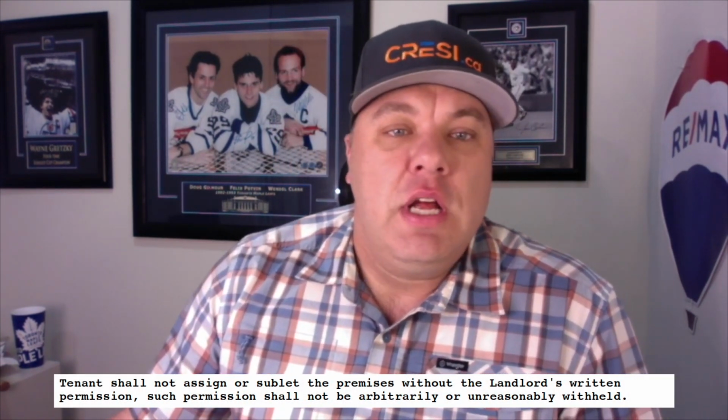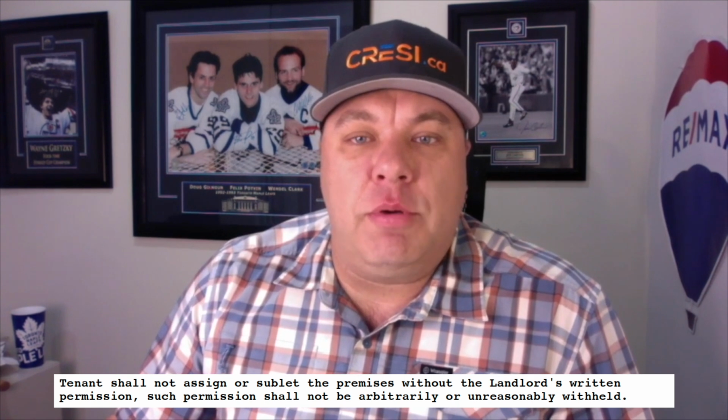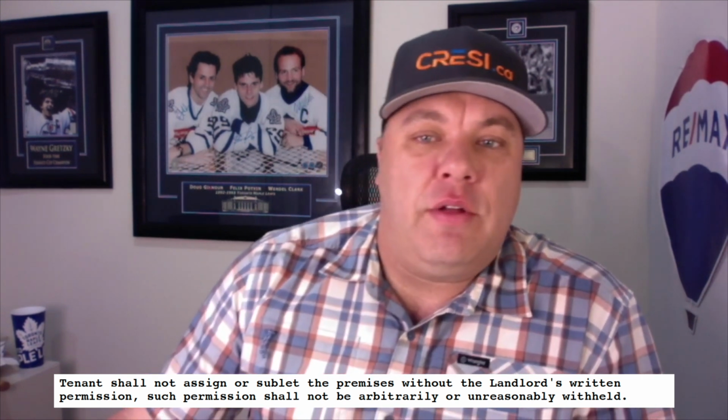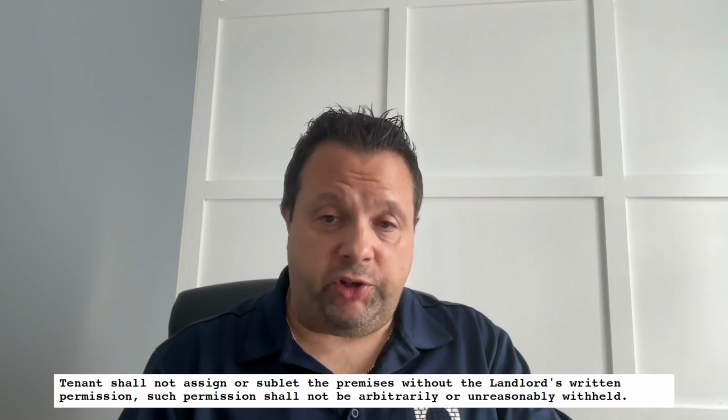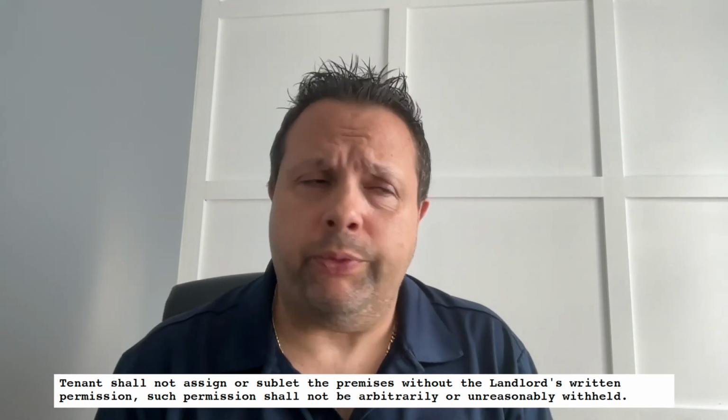Same thing with snow. Tenant shall not assign or sublet the premises without the landlord's written permission. Such permission shall not be arbitrarily or unreasonably withheld. So that's not a problem. You do need the permission of the landlord before you assign or sublet, but I don't think you really need to put it in the contract because it's just part of the law.